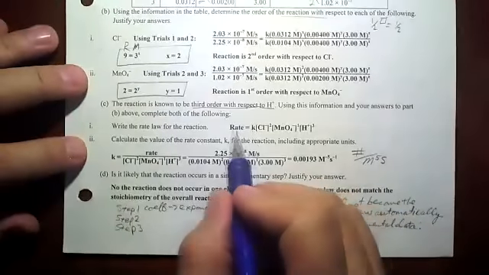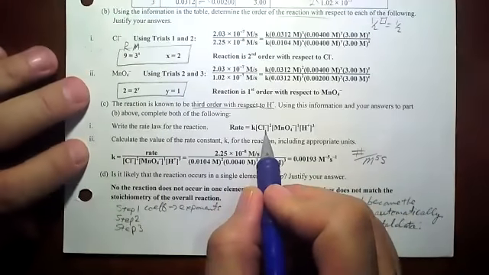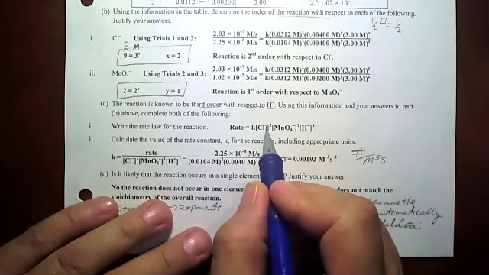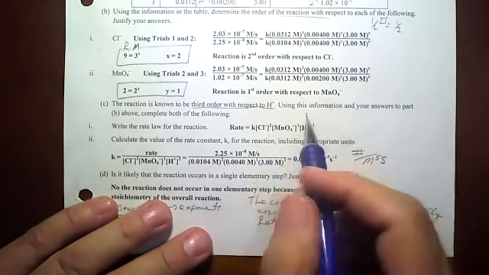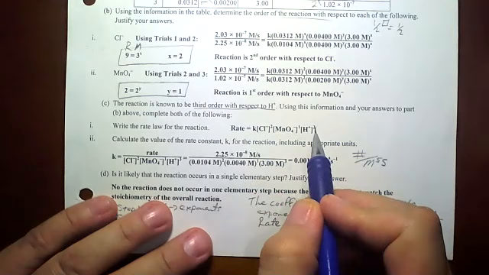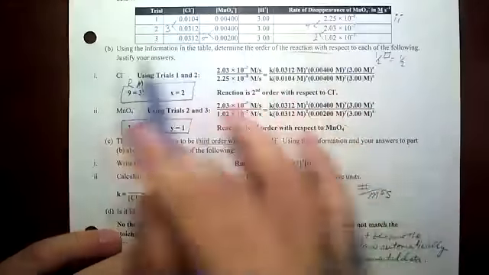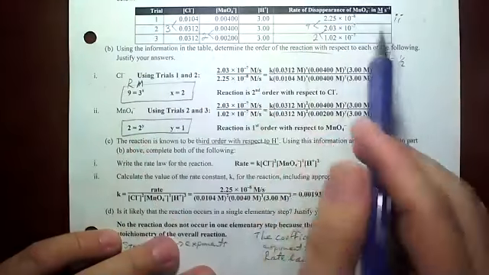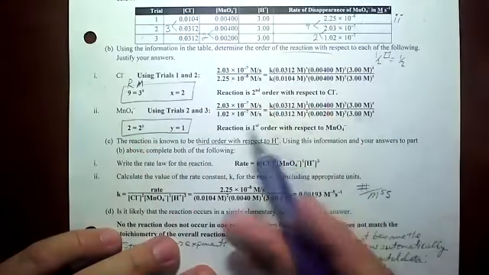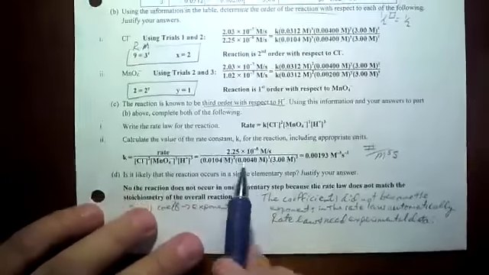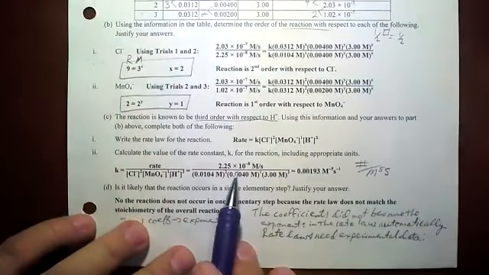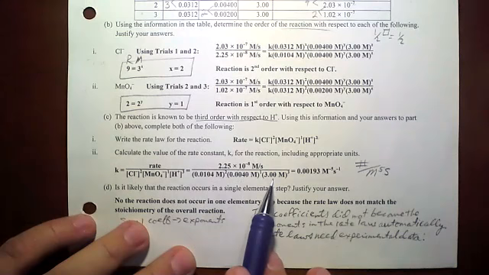Sticking K, I don't know what that is, but Cl2 was determined to have an exponent of 1, Cl minus was determined to have an exponent of 2. This is 1, and they told you that's 3. So find K, fine. Pick a line, any line, it'll generate the same K. They picked line 1 because they felt like it.